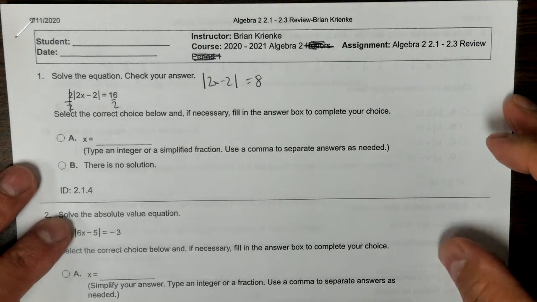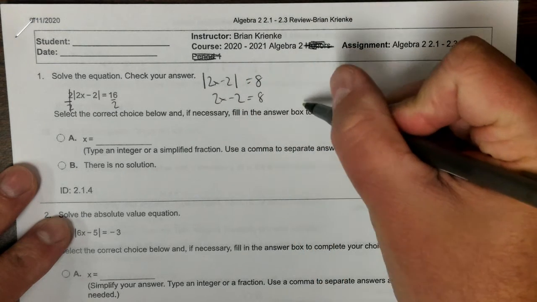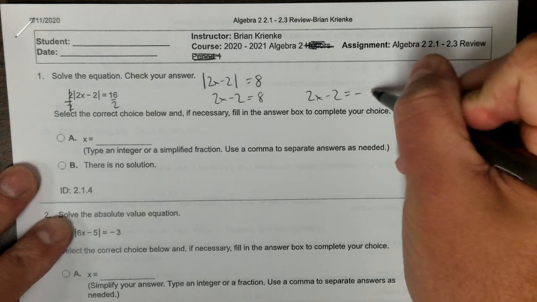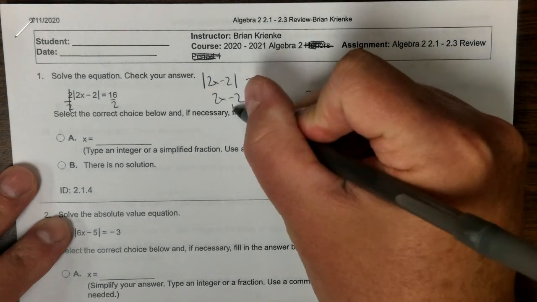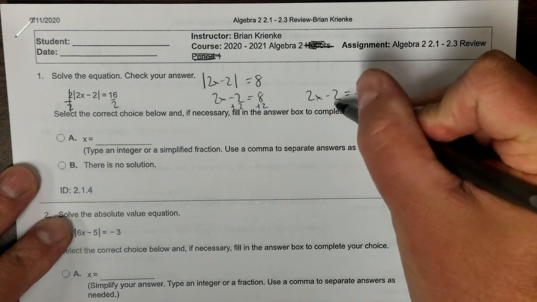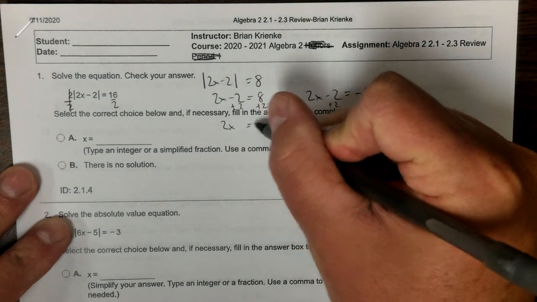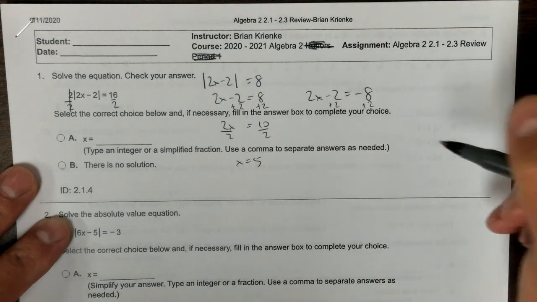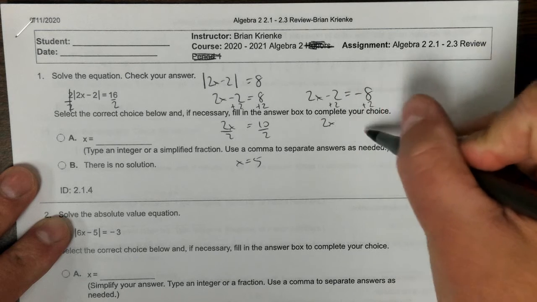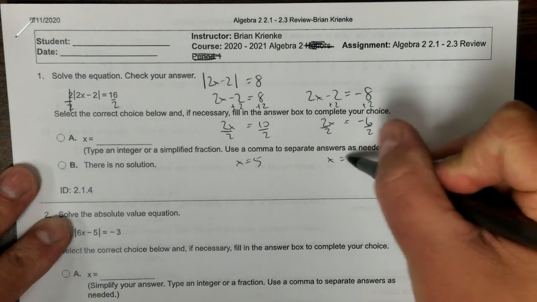And then from there, we say 2x minus 2 equal 8 and 2x minus 2 equal negative 8. Then we do plus 2 to all 4 spots. So we have 2x equal 10, so x is 5. 2x equal negative 6, so x is negative 3.